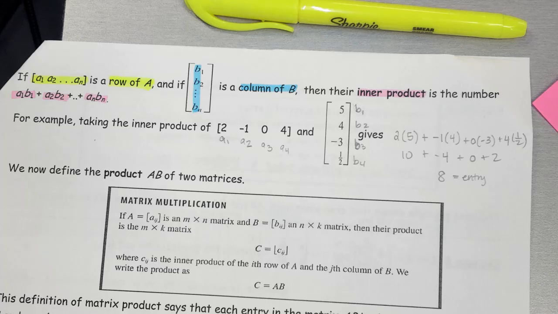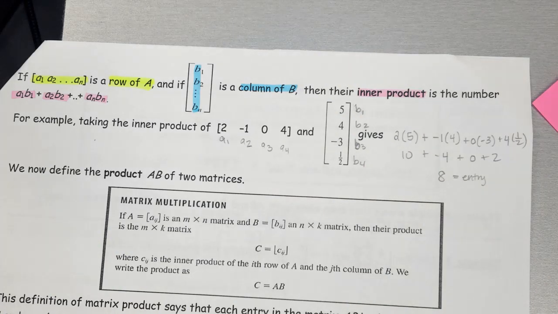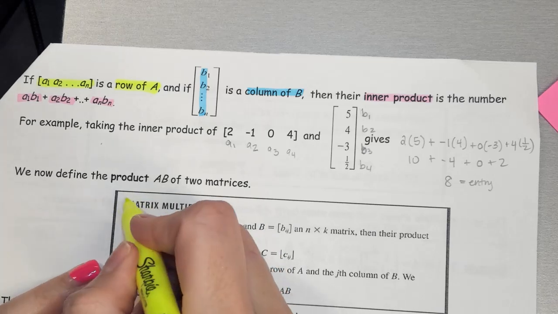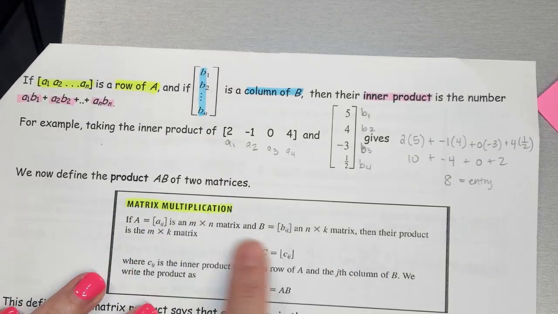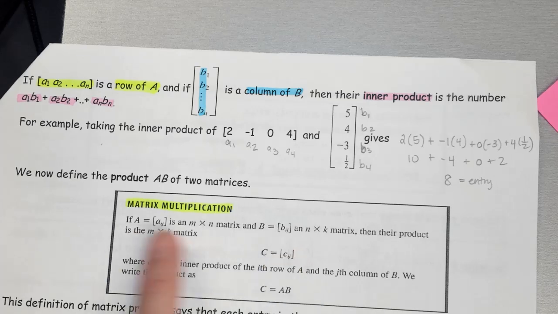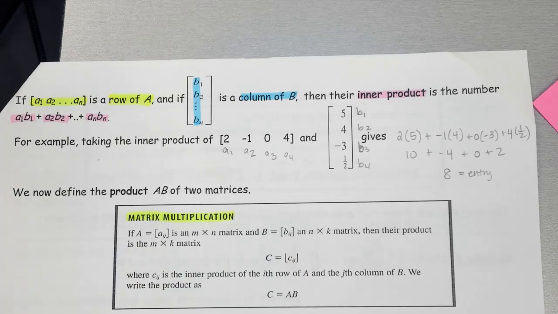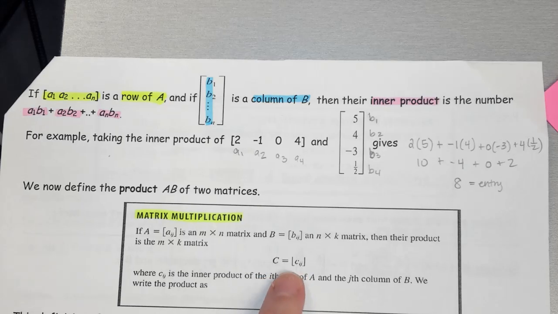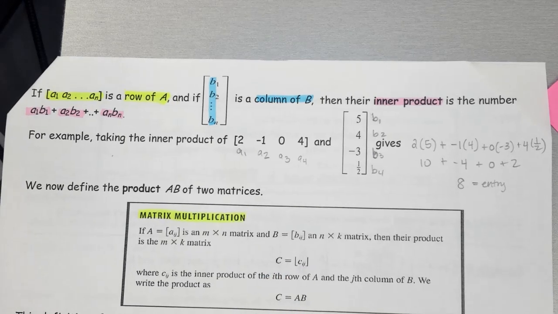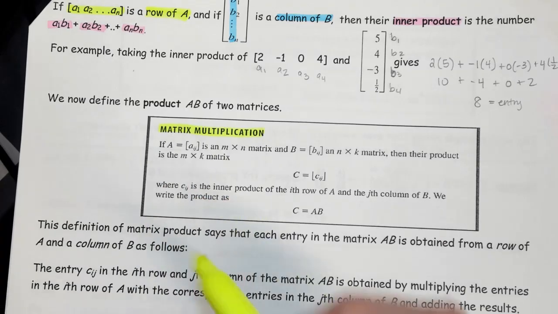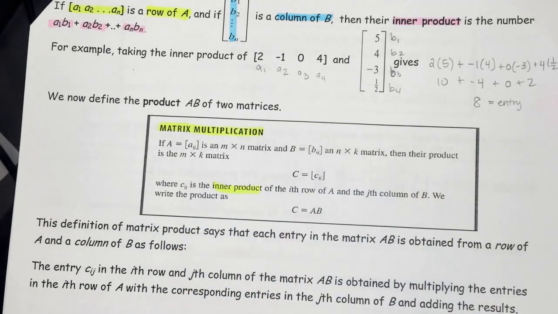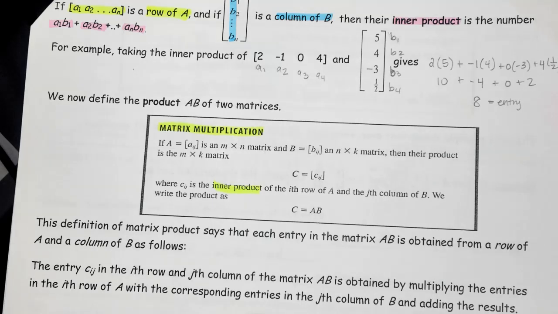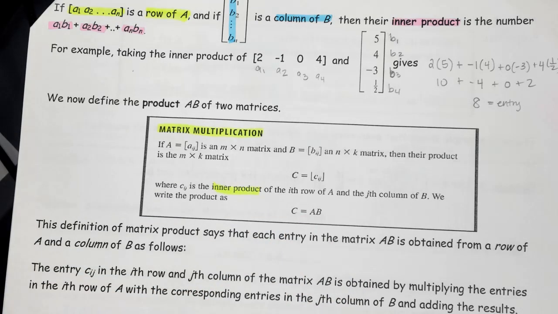Okay, so now we can reveal the definition of the product of two matrices. So if you have a matrix A and a matrix B, then their product, the M by K matrix, consists of C, which is where this is the inner product of the ith row and the jth column. Okay, so we write the product as those two are multiplied together. So again, I don't feel like that is super helpful. So we are going to do an example together.